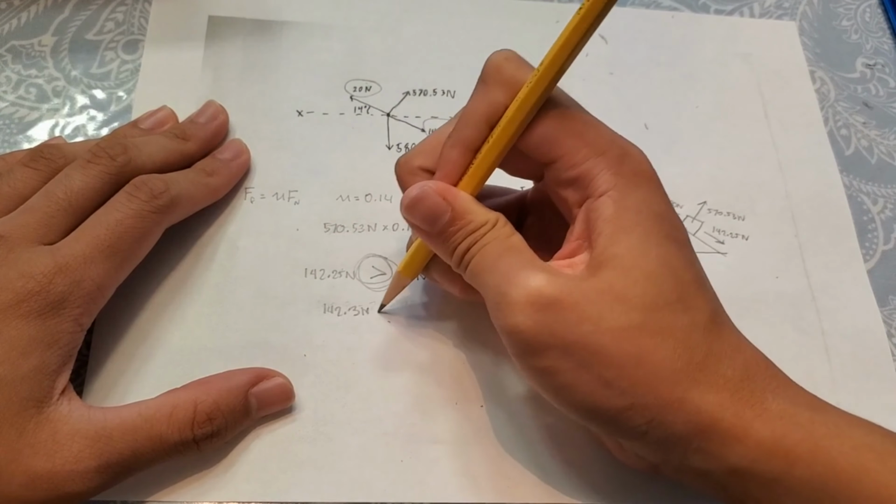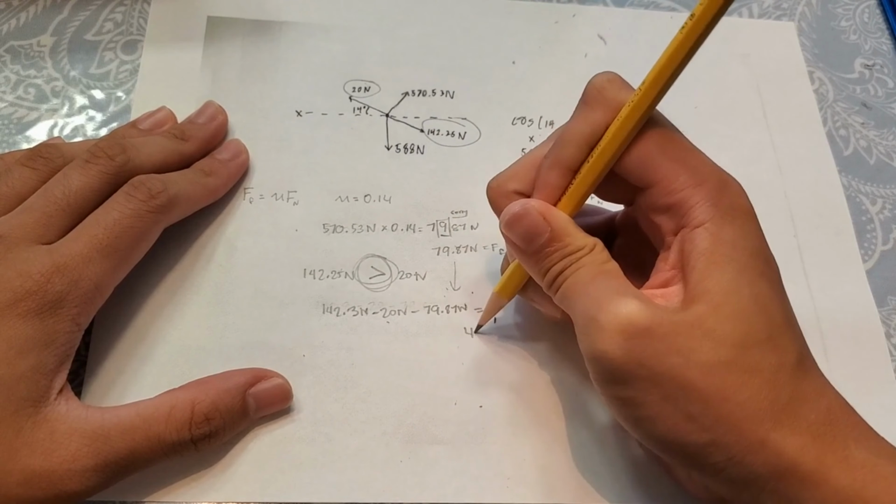Alright, so we know that the box is going down, which means we just have to subtract. So we take 142.3, and then we subtract the 20 newtons of it being pulled upwards, and then we also have to subtract the friction force, which is 79.87, which is 42.43 newtons going downwards. Alright, perfect. Let's write that down. We have 142.3 minus 20 minus 79.87 is equal to 42.43 newtons. However, the question isn't actually asking for newtons.